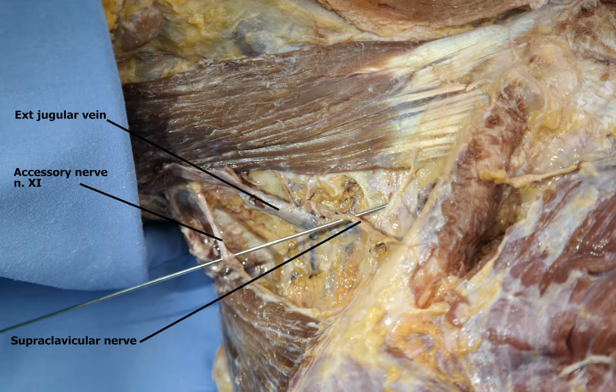Lastly, just inferior to the point where the jugular vein crosses the sternocleidomastoid, the cervical nerve point is found. This is a point of the sternocleidomastoid where 4 cutaneous branches of the cervical plexus extend past the muscle. The 4 nerves are the supraclavicular nerves, one of which we've just met, the greater auricular nerve, the lesser occipital nerve, and the transverse cervical nerve.